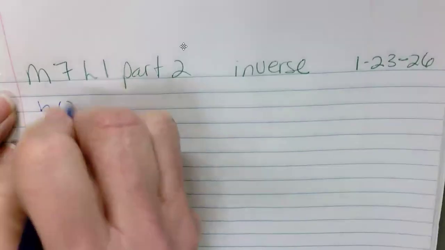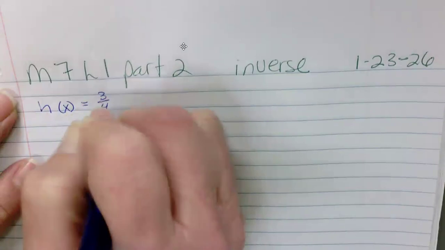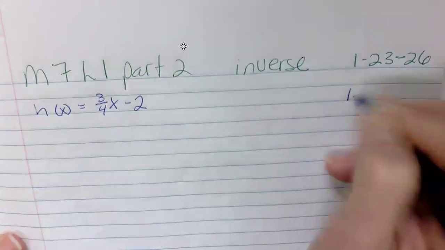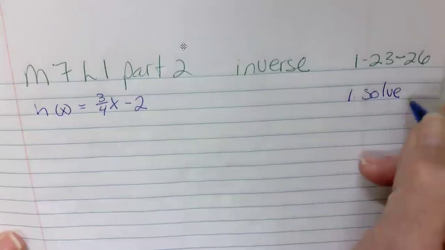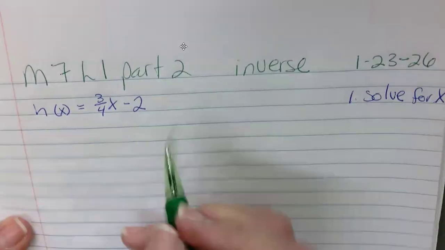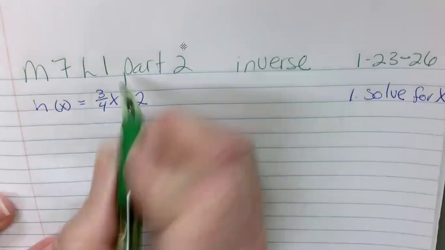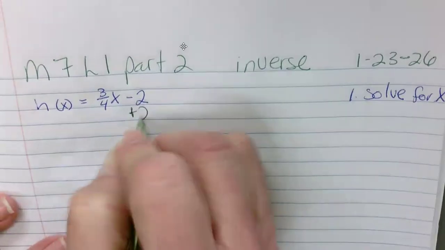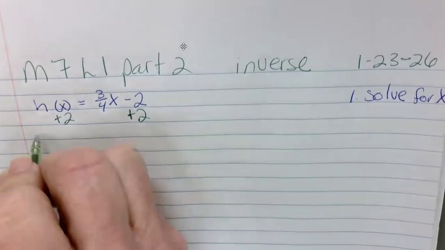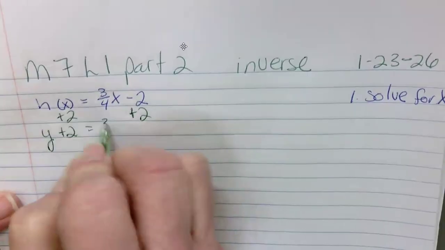Our problem this time is going to be h of x equals 3 over 4x minus 2. Step 1 is to solve for x. We do that by moving things away using the opposite operation. So we have minus 2, so we'll go plus 2 to both sides, changing our h of x to a y. y plus 2 equals 3 over 4x.